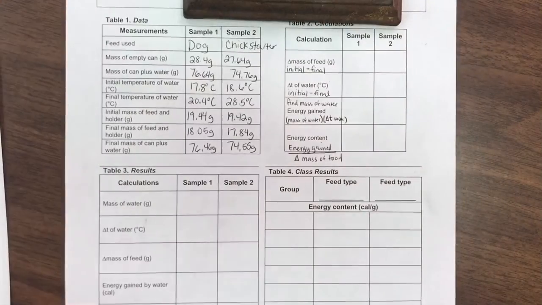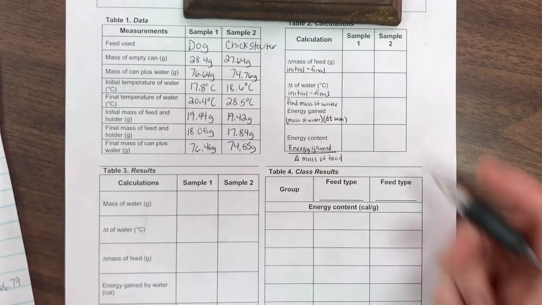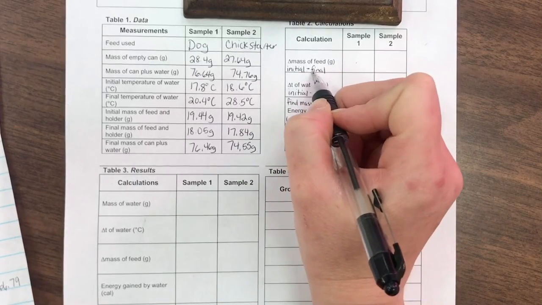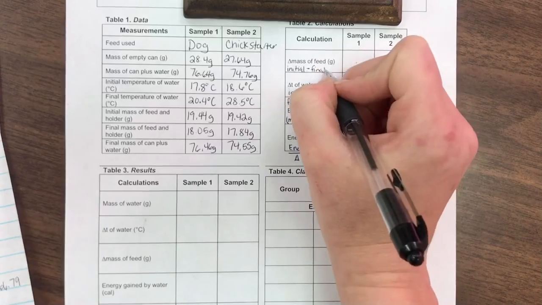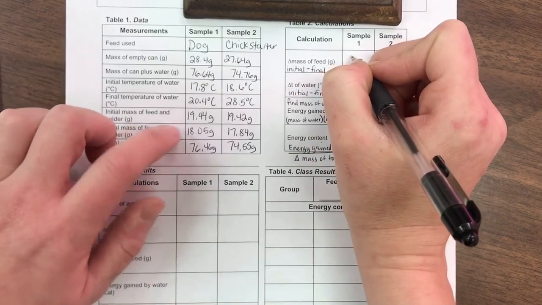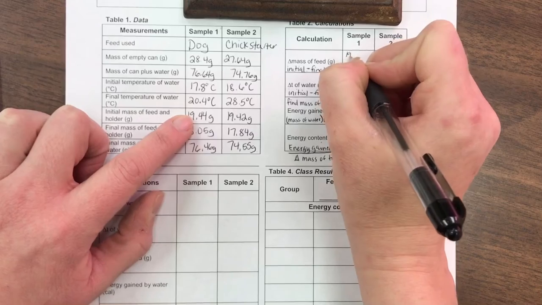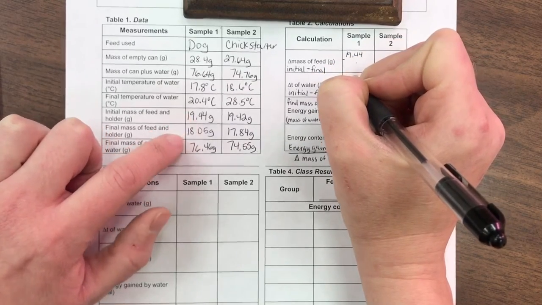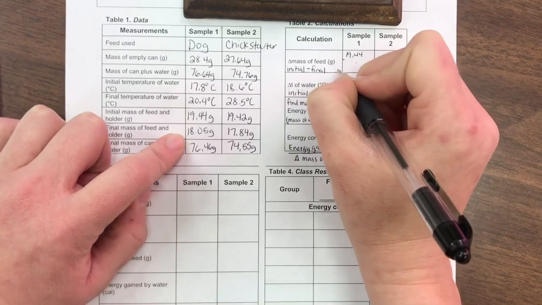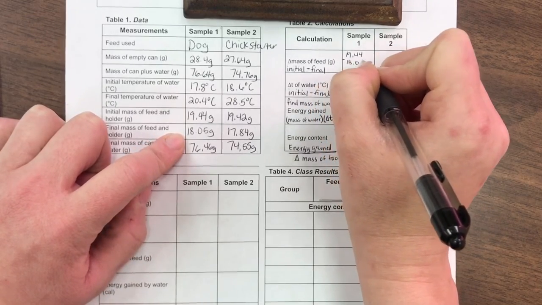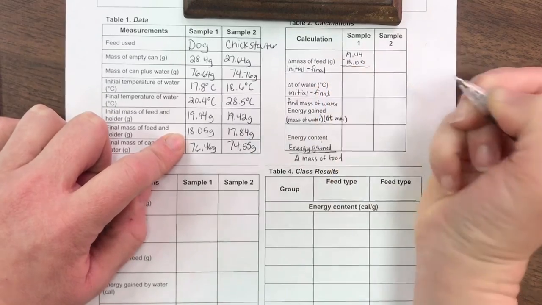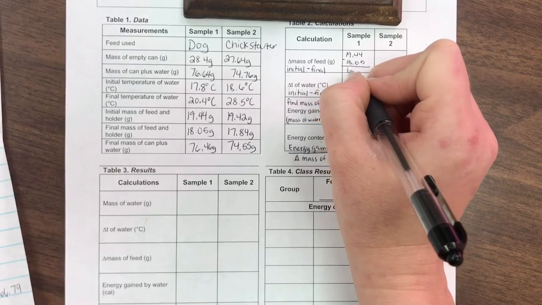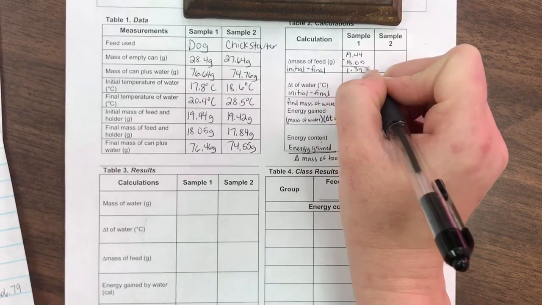All right, so for our mass of feed, for our dog feed, we want to take our initial minus our final mass. So we should have 19.44 minus our final, which is 18.05. And if you use your calculator or your phone or whatever you've got handy, you should get 1.39 grams.